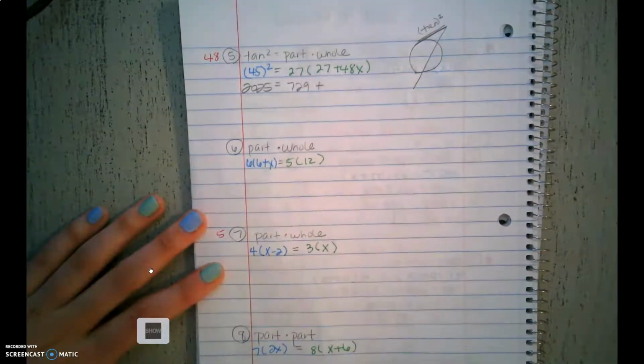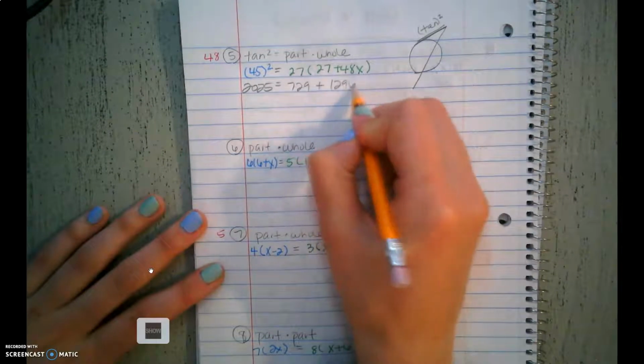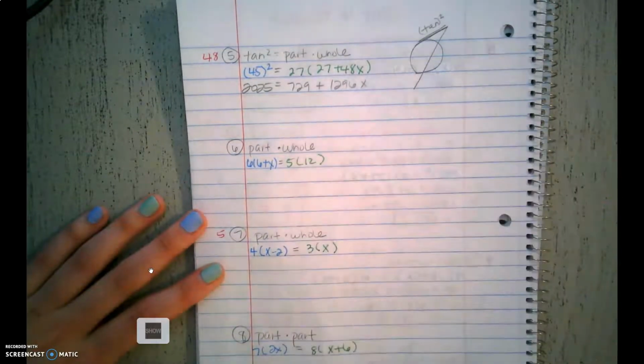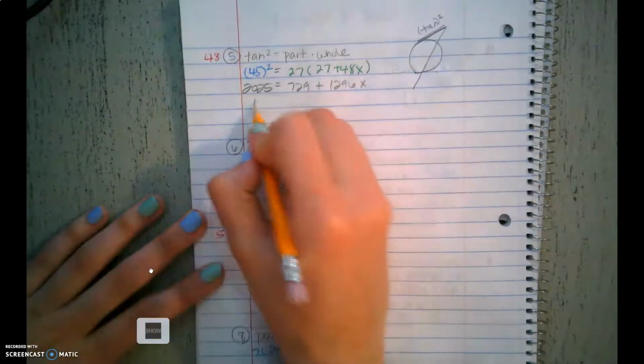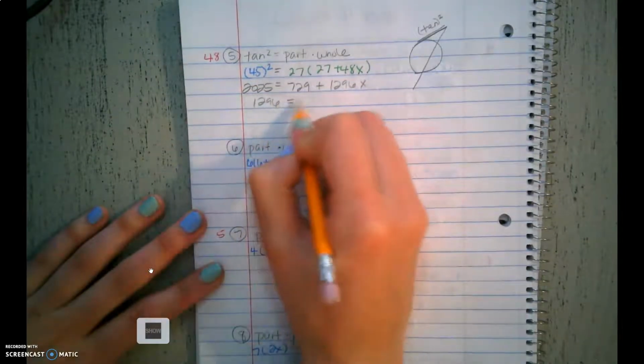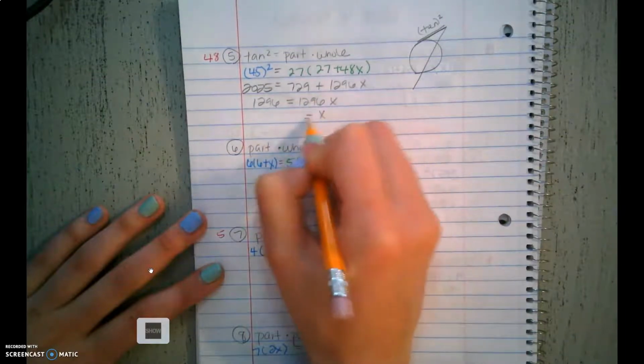Then we have 27 times 48, 1296x. So we're going to get 1296 is equal to 1296x, so x is equal to 1.